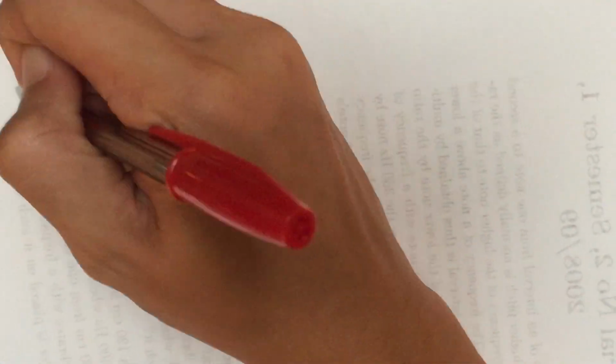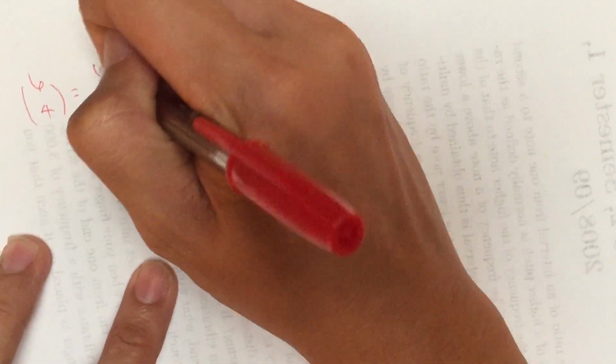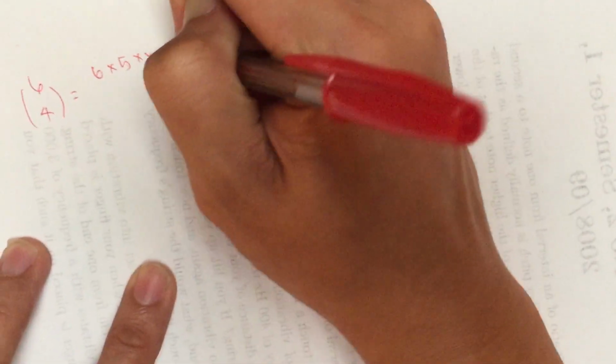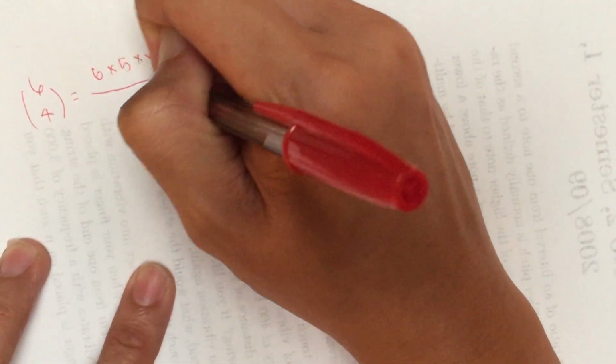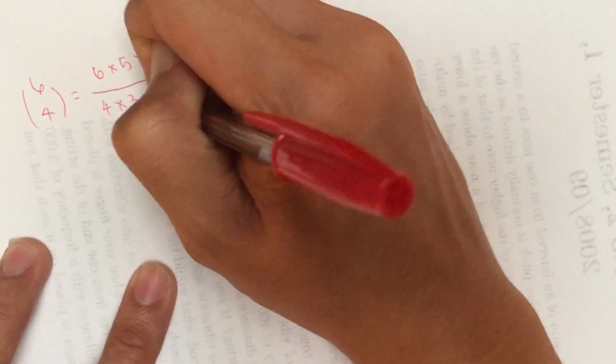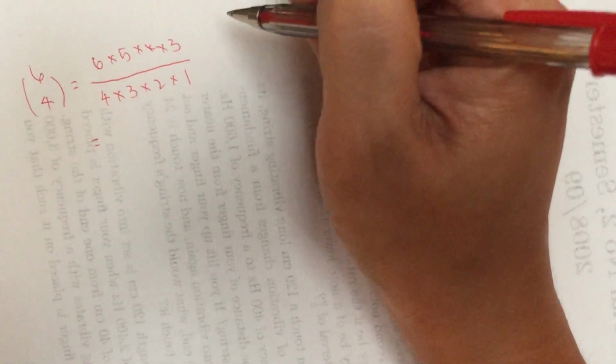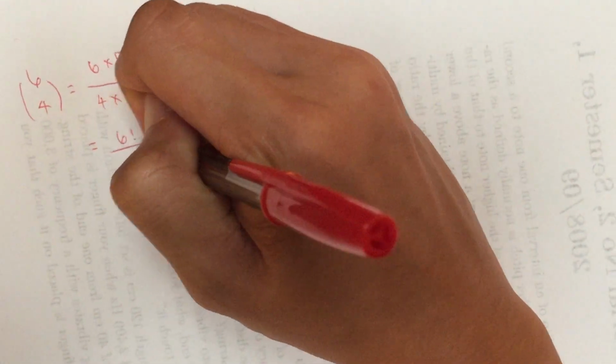Okay, in our previous video, we were talking about 6C4, for example, and we can write this as some factorials. So we learned that this is 6 times 5 times 4 times 3, 4 terms over here, divided by 4 times 3 times 2 times 1. Okay, we also learned a shorthand. We are able to write this in terms of the factorials, which is 6 factorial over 4 factorial 2 factorial.